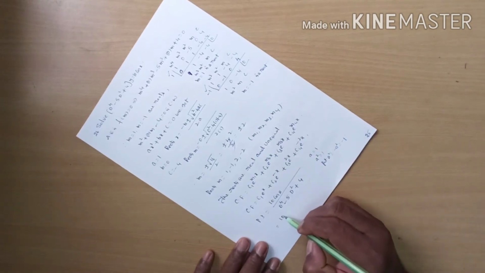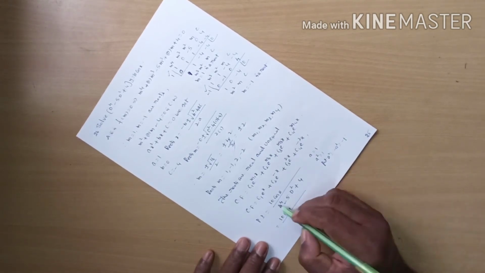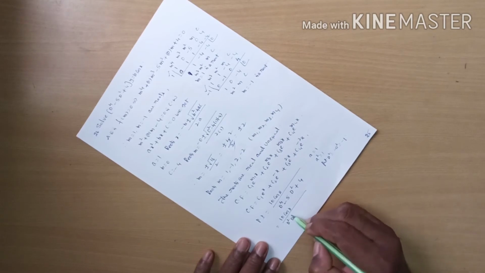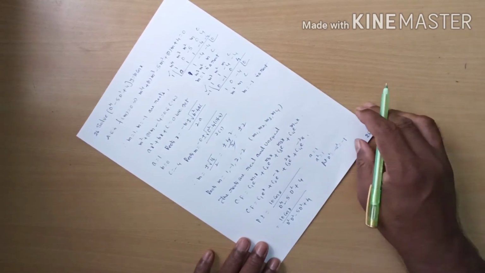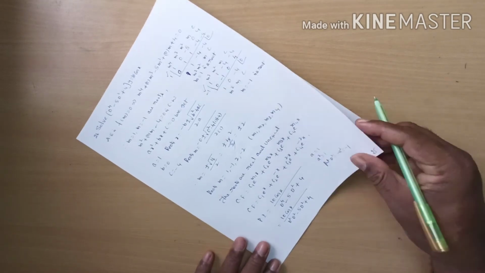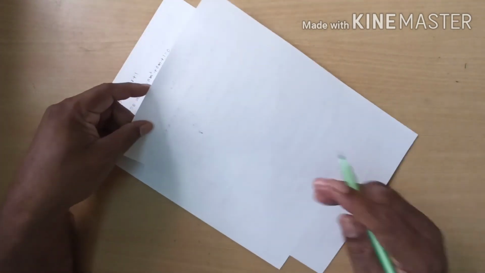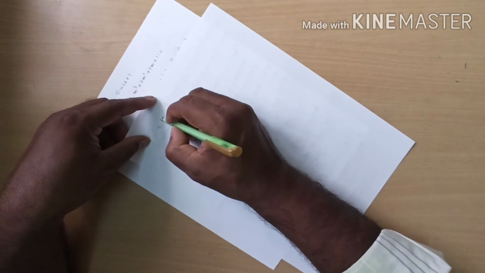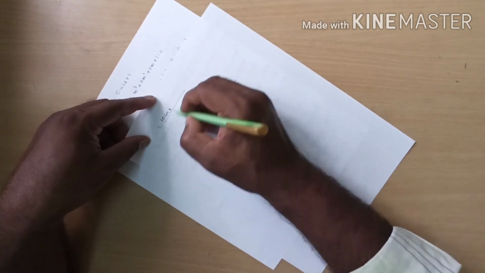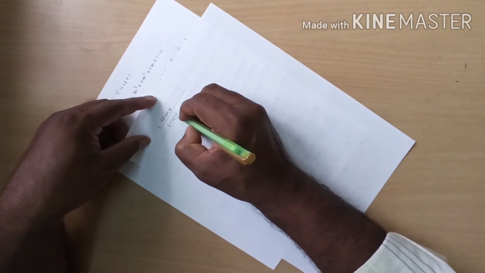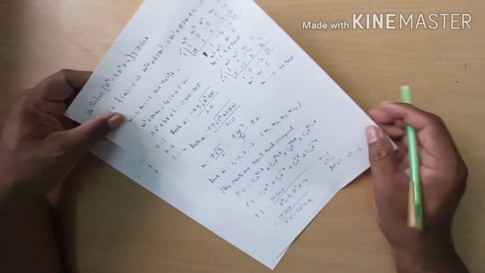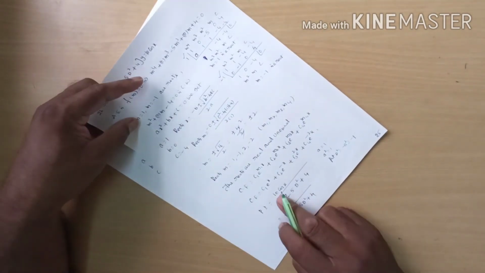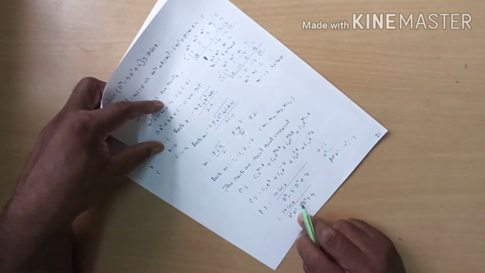Put d square is equal to minus a square, that is equal to minus 1 in the denominator. That can be written as 10 cos x by d power 4, d square into d square, minus 5d square plus 4. You can substitute d square is equal to minus 1. What happened? That is equal to 10 cos x by minus 1 into minus 1 minus 5 into minus 1 plus 4, because d power 4 can be written as d square into d square.